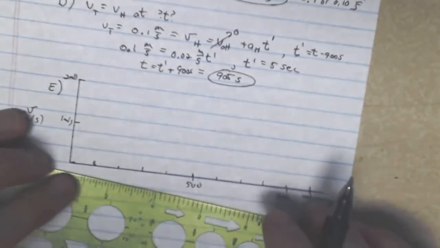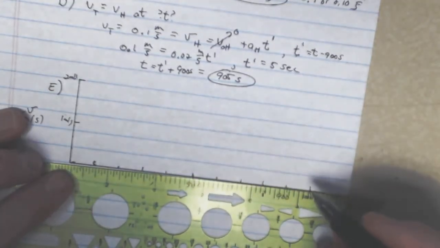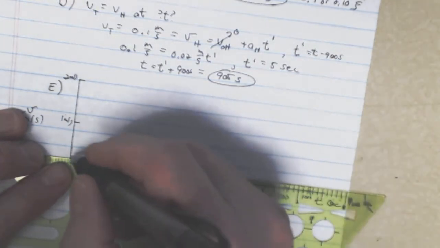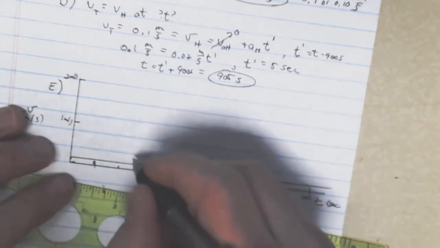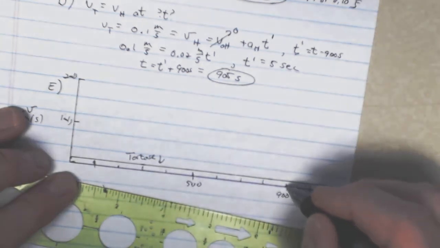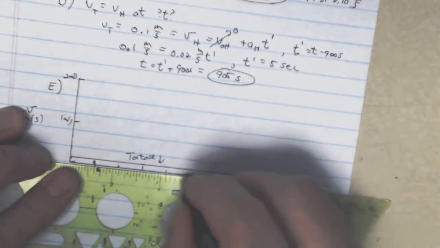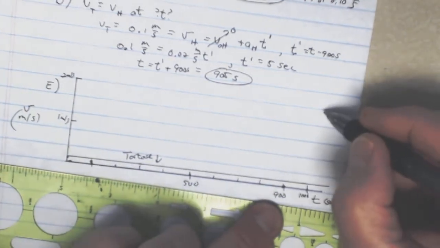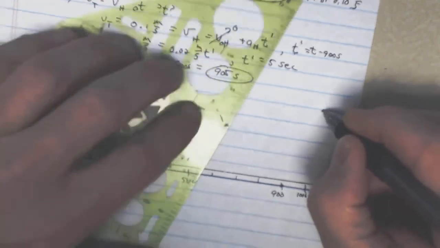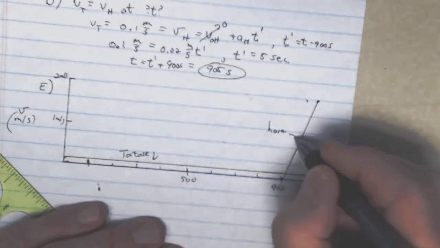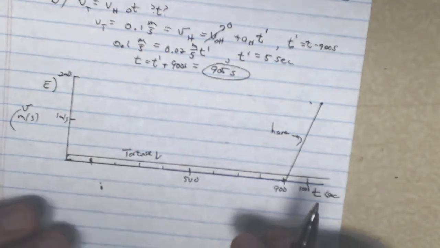We know the tortoise is always running at 0.1 meters per second. Oh, about there. I'll just draw a horizontal line because that's a constant speed or velocity. Tortoise. The hare doesn't start running until 900, and up till then, his velocity is 0. And then it climbs linearly up to 2 meters per second. And so this is the hare's velocity as a function of time. Okay, so that's part E.